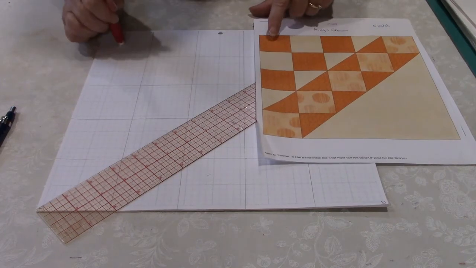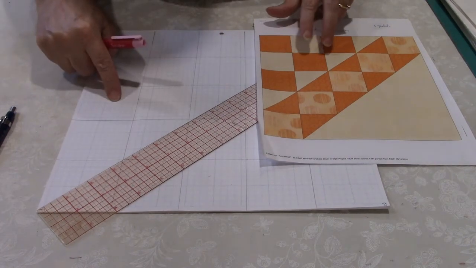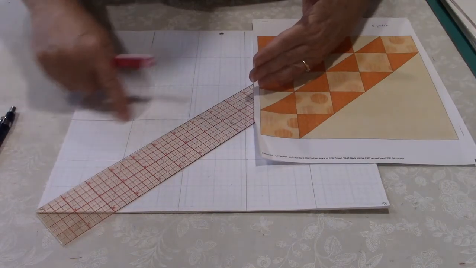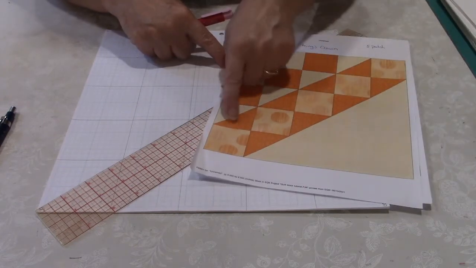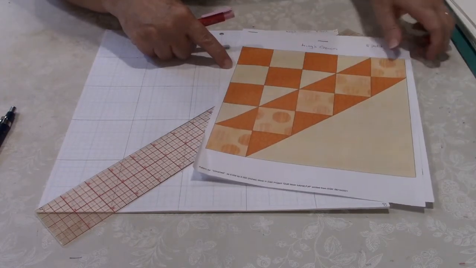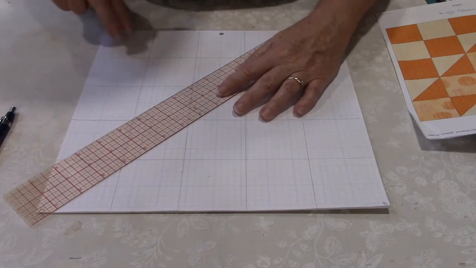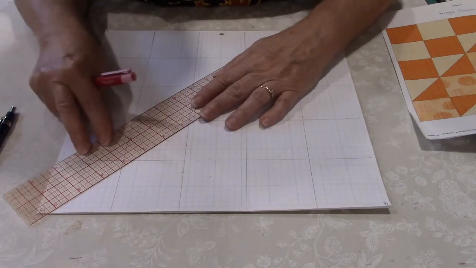Okay, so this is going to be a pattern block, this is going to be background, a pattern, and then this line here gets divided. Can you see that? Right here. These are half square triangles. Alright, so it's going to be 1, background, 3, and then these ones here.